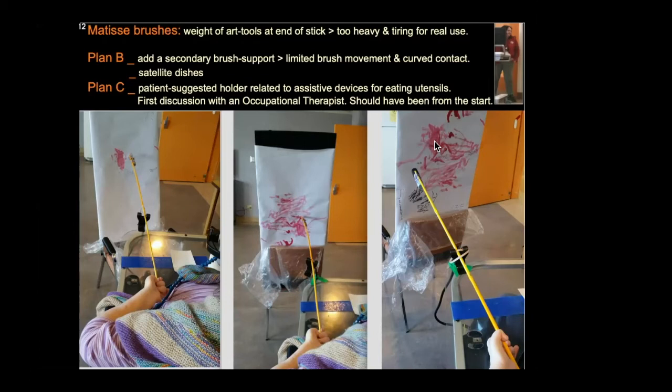Anyways, Molly came up with the idea that we should start working with a holder like what some people have to use to hold on to their eating utensils. So we ran off in search of her PT, and lo and behold, there was her occupational therapist, and we found her in the hall. So that was a great conversation.